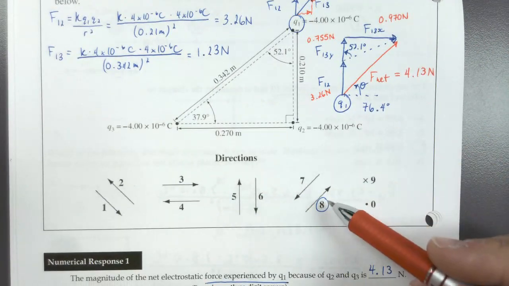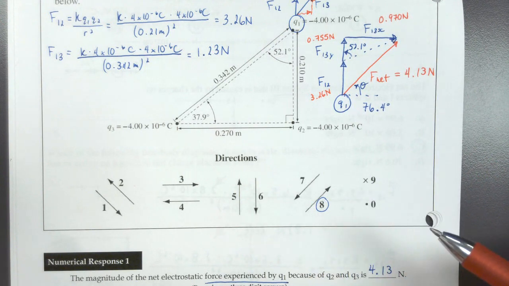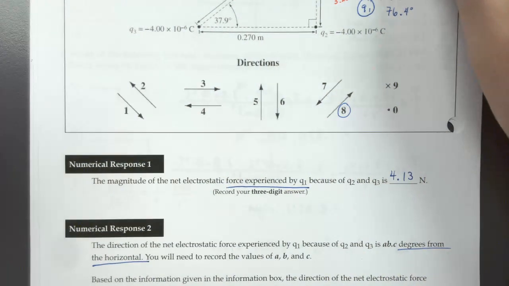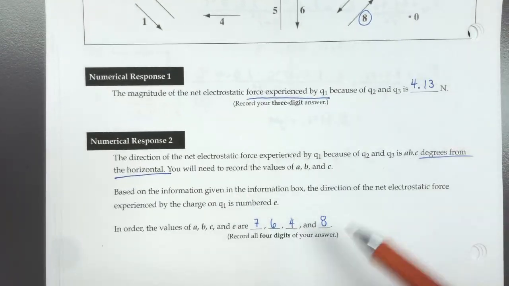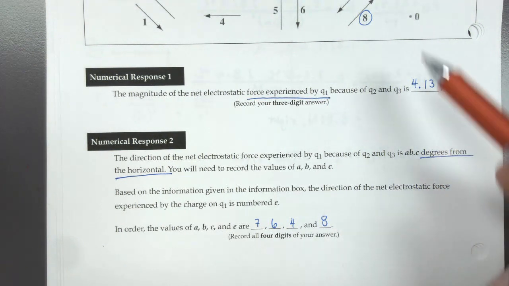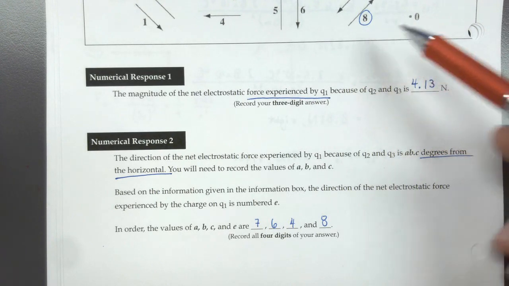In terms of directions, we can see that it's going approximately up and to the right. So then the best answer for that one is going to be 8 to add on. Okay, so that's numerical response number 1 and 2. 4.13 newtons, 76.4 degrees from the horizontal, roughly at a direction going up to the right, like 8. Thanks a lot.